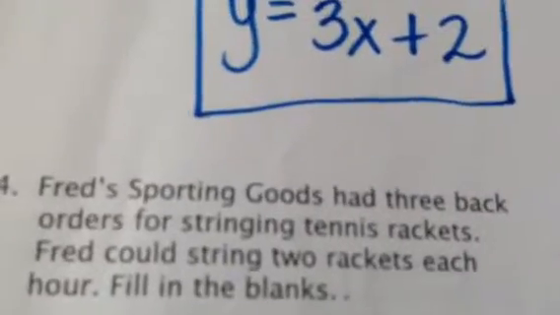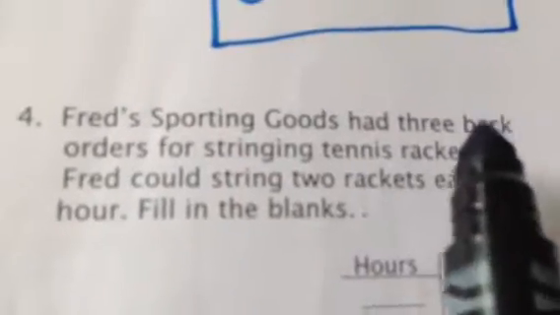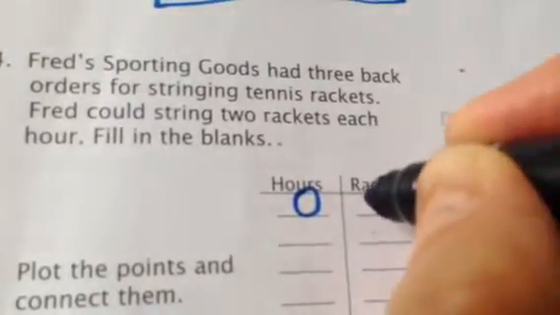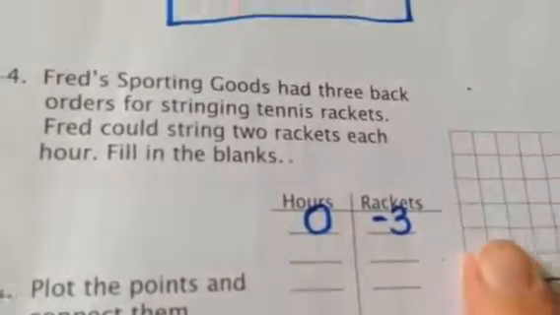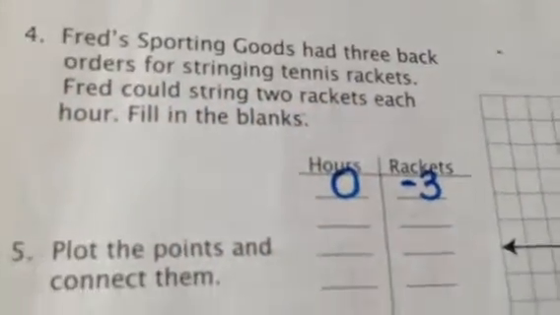Look right here. Fred's Sporting Goods had 3 back orders for stringing rackets. So when he came in to work that day, he was already short 3 rackets. So when I fill this in, when I came to work, 0 hours elapsed, and I started at a back order of 3.